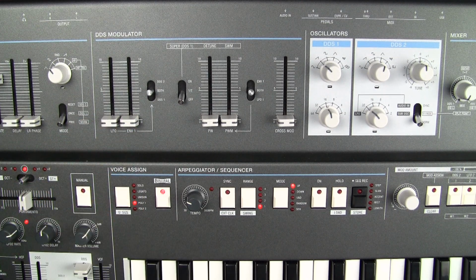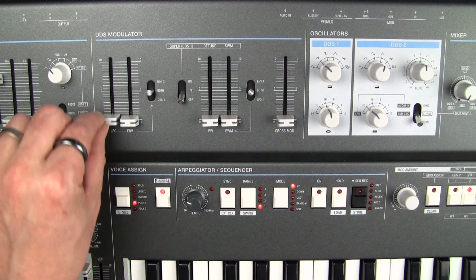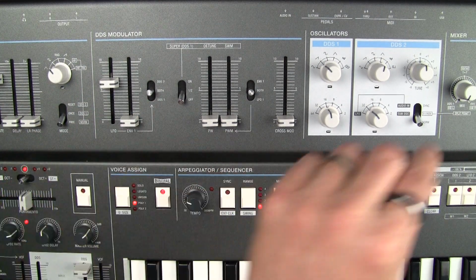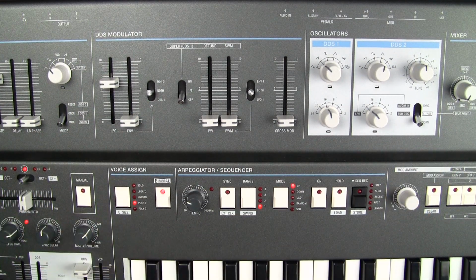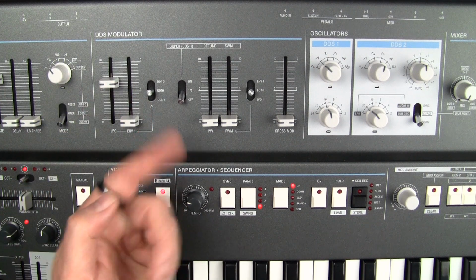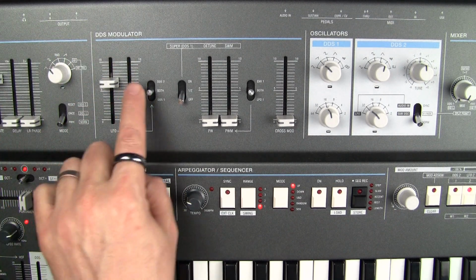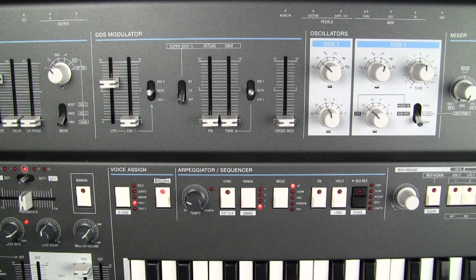Basically, they are just pitch modulation for the oscillators. So you'll notice this is the LFO. There's a switch here that allows you to direct these modulations to either DDS1, DDS2, or both of them simultaneously. Plainly, it's set currently to both. But listen.